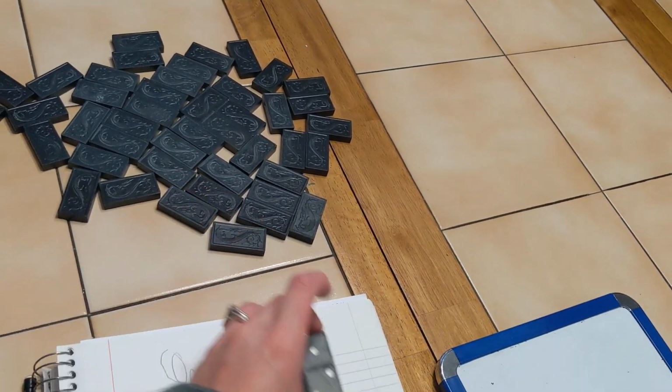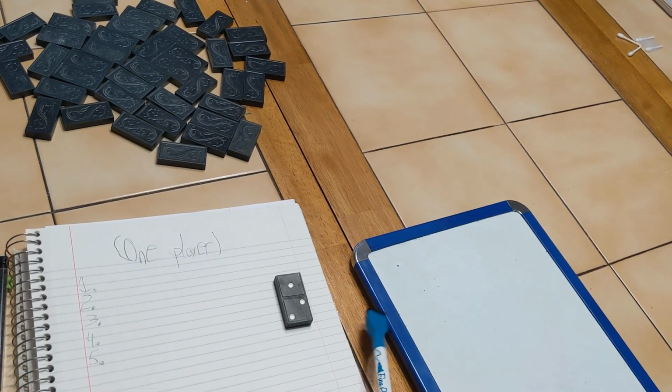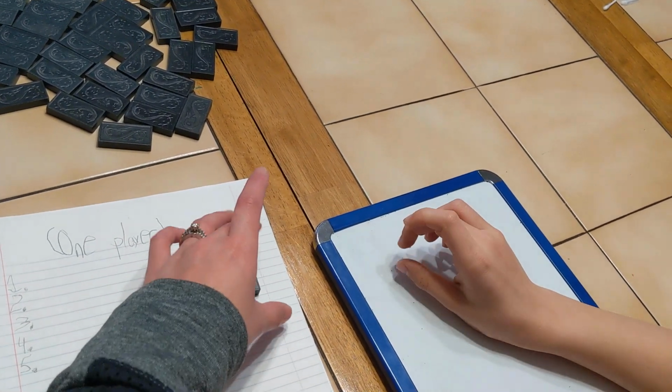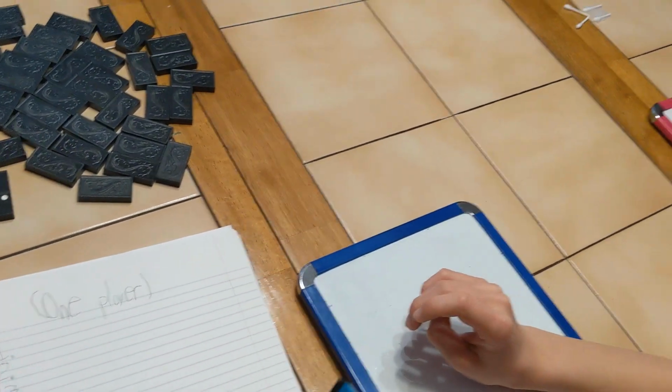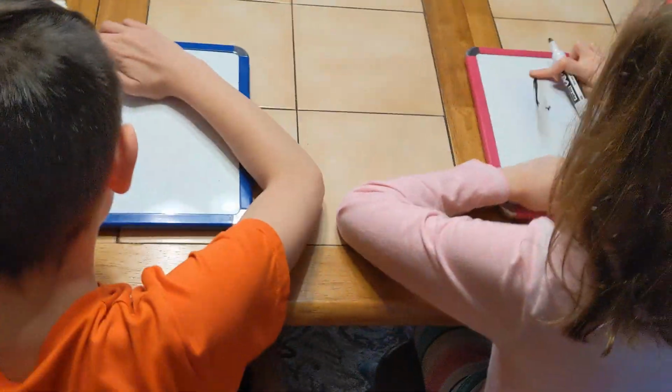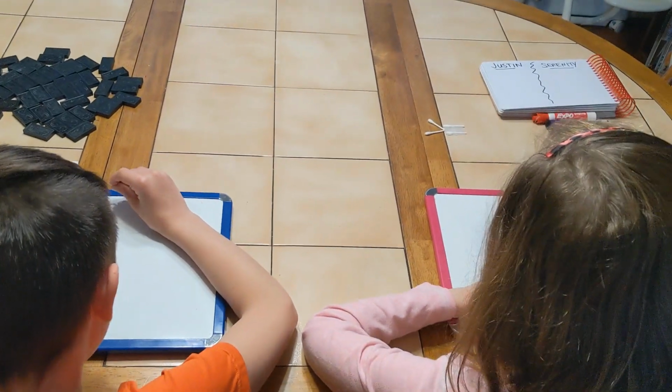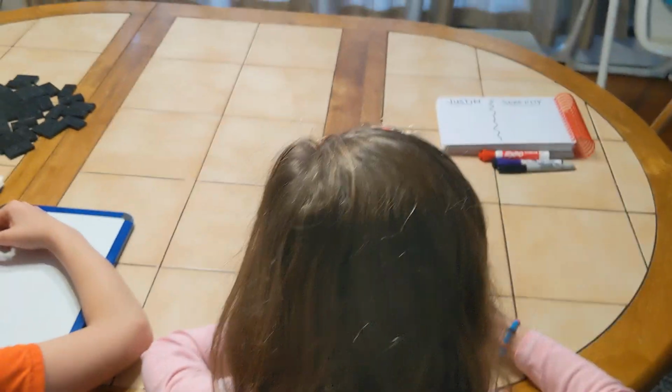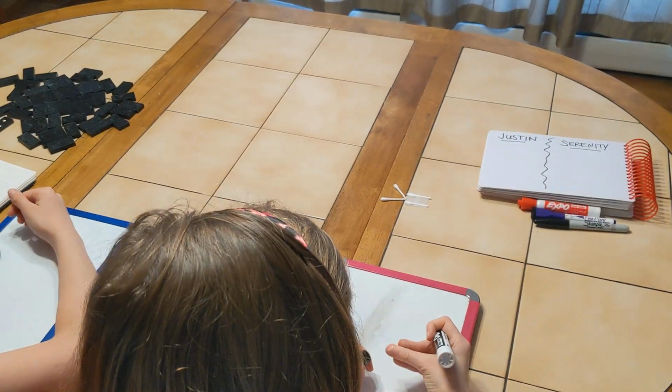So what fraction is that, Justin? 1/5. So you can act just like a regular fraction with that fraction bar in the middle. So also, if you get a person to play with you, we're going to actually have a 2-player game to keep score to see who has the greater fractions.